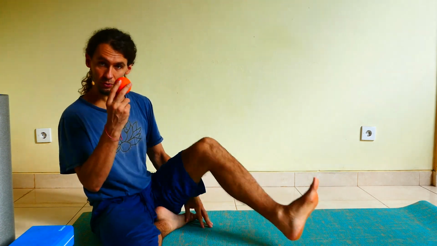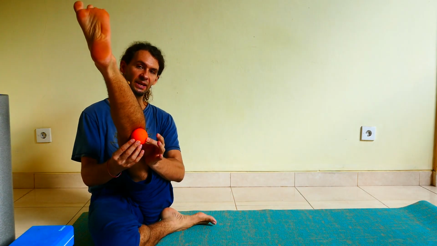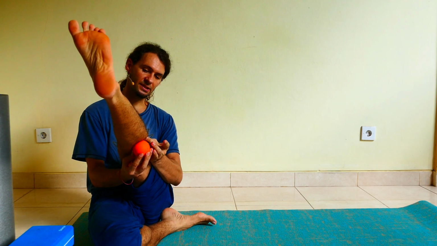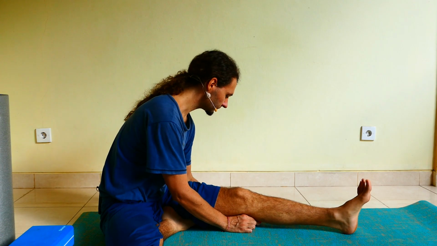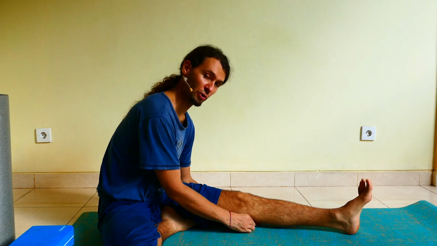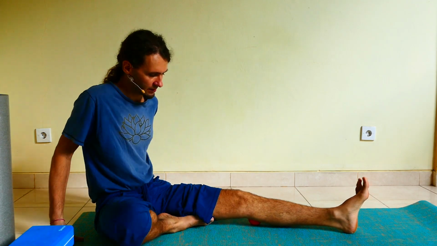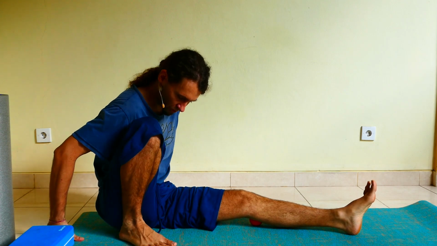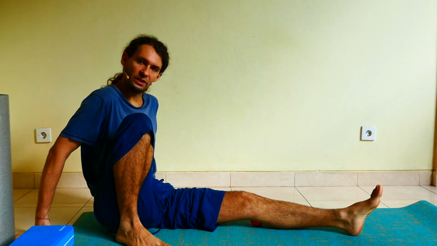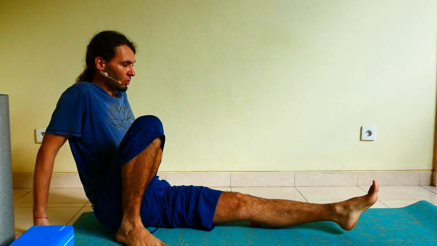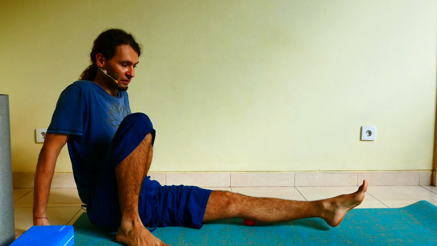So again, use the ball, place it back here, slightly on the outside this time, further towards the outside than the inside. Again, use the second foot just back here if you want. You can also rest it down here. I prefer to have it up here. And now roll down with the ball again.